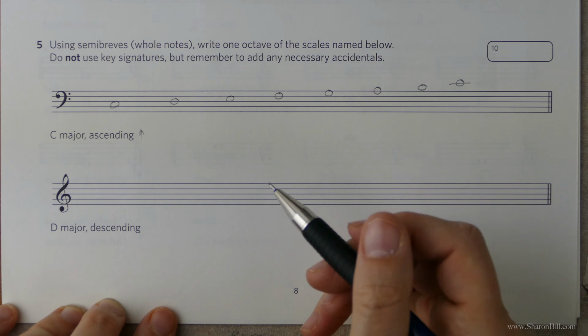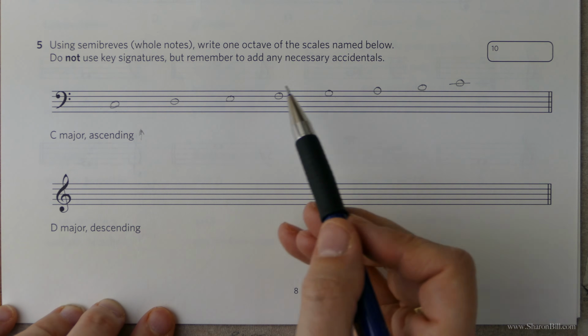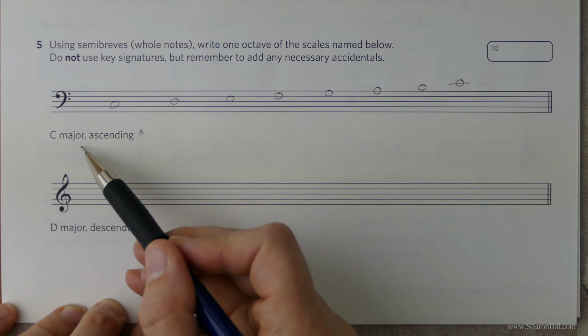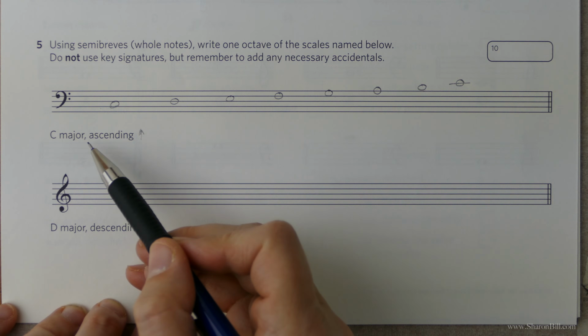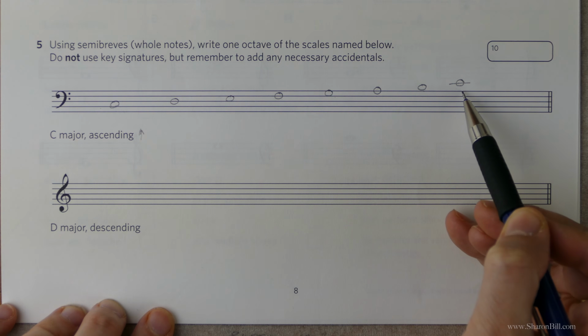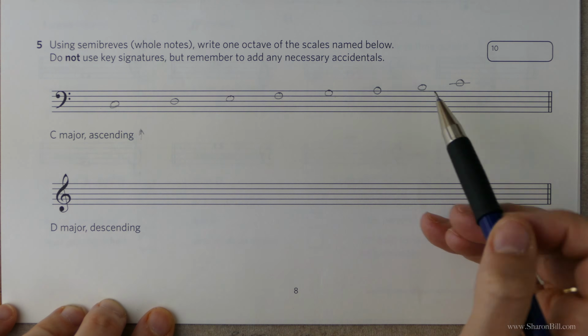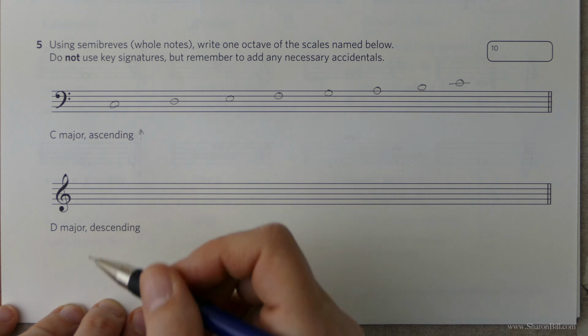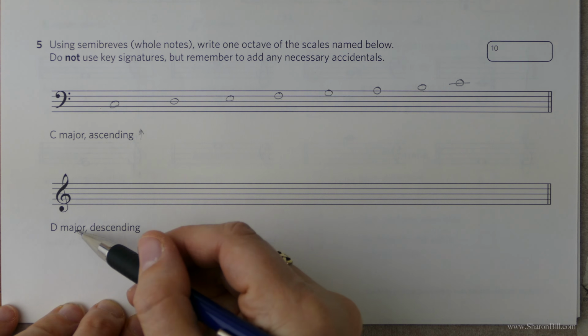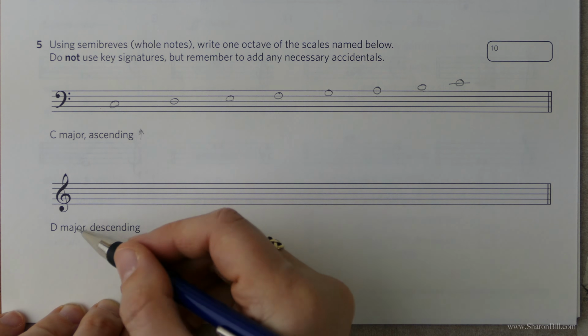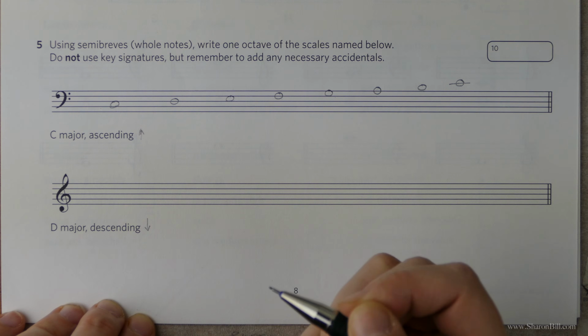Everything's present and correct. Now we would have to add our accidentals. However, C major has a key signature of no sharps or flats, and so there are no accidentals. So that's complete. That's the job done there. Now we're in the treble clef for this next one, and we need to write the scale of D major descending, coming downwards.